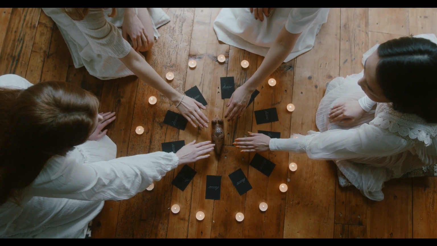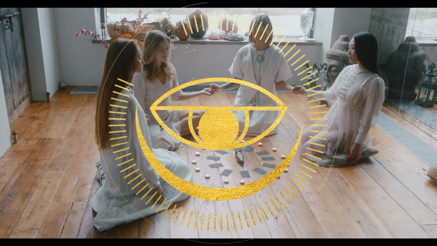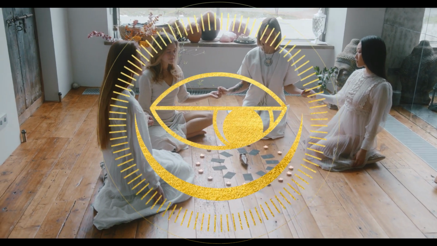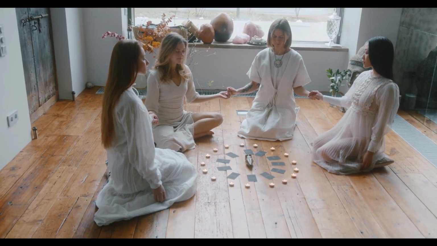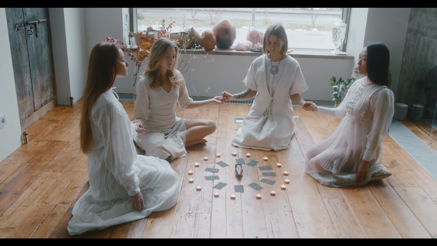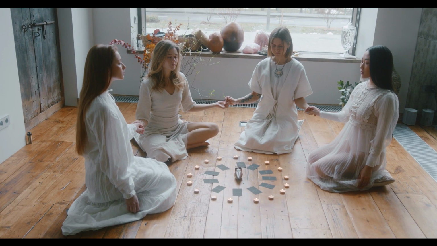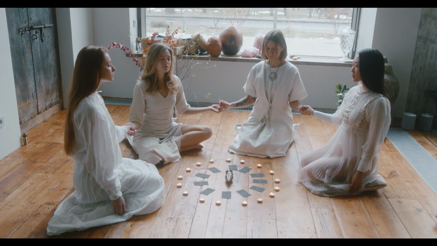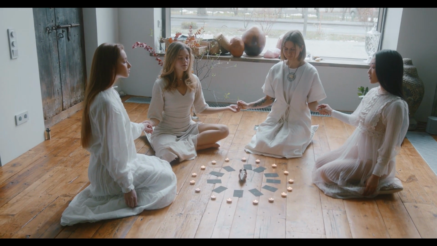Be open to multiple interpretations. It's important to remember that there is often more than one way to interpret a tarot spread, and different readers may have different perspectives. Be open to considering multiple interpretations, and trust your own understanding of the cards.